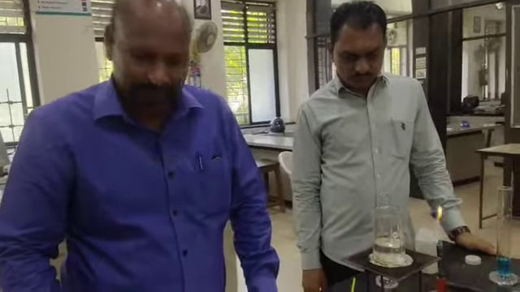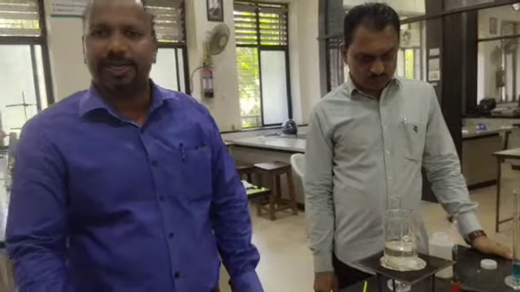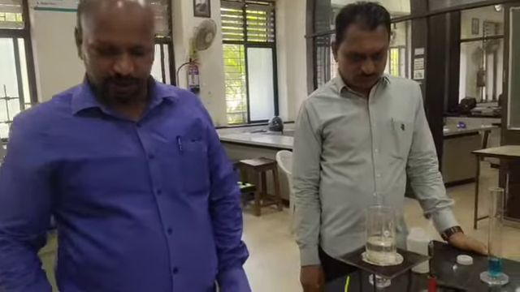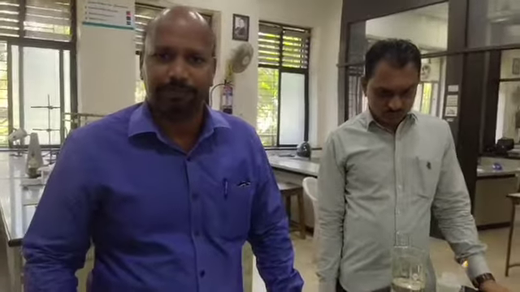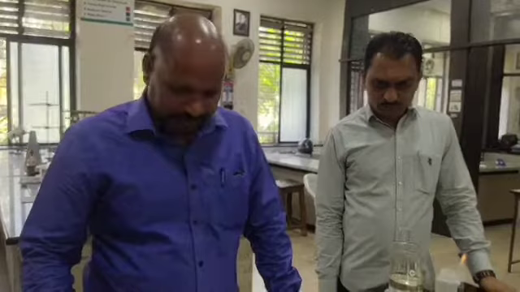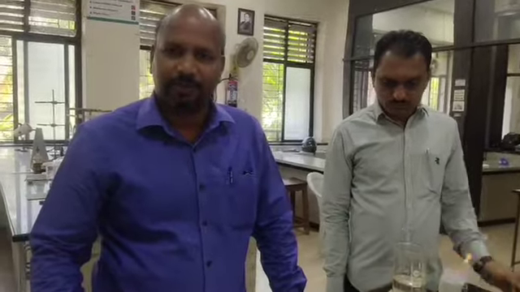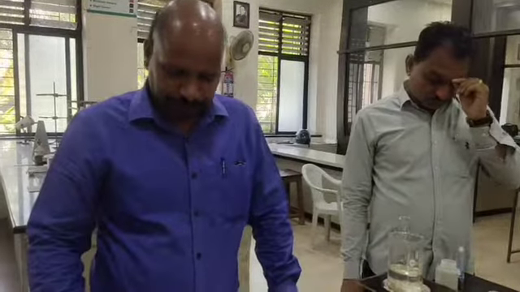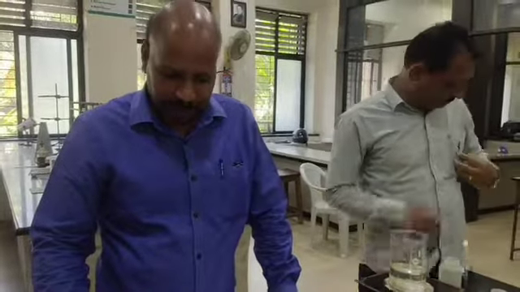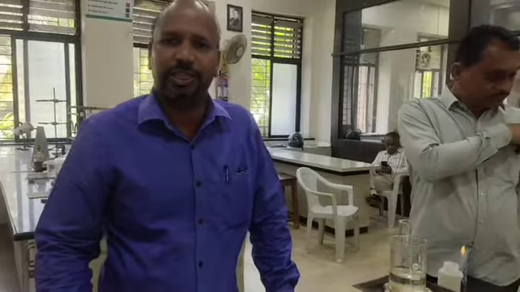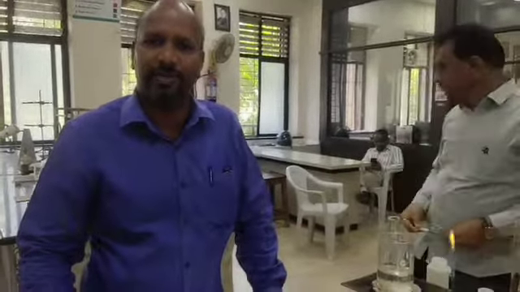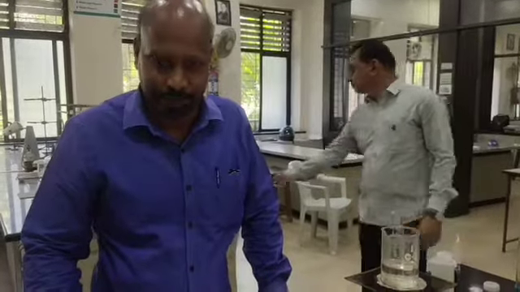The aim of the experiment is to determine delta H and delta S for the following chemical reaction. The reaction is Zn solid plus copper sulfate gives ZnSO4 plus copper. So for this reaction we have to find out delta H and delta S.